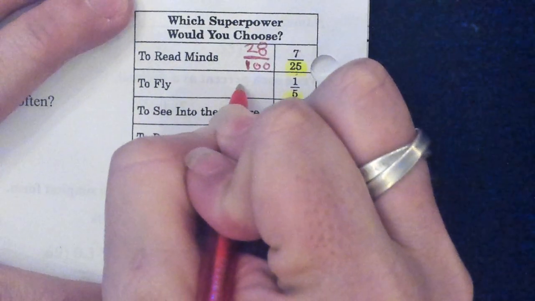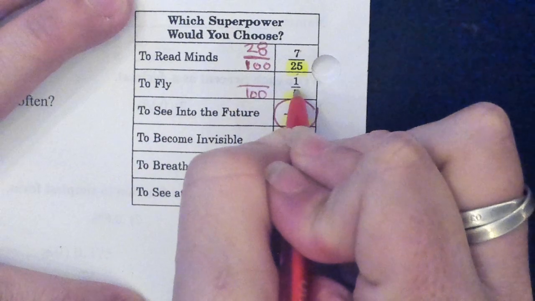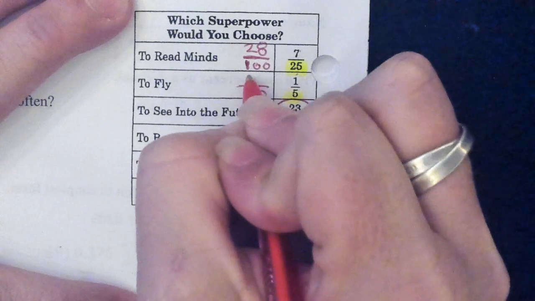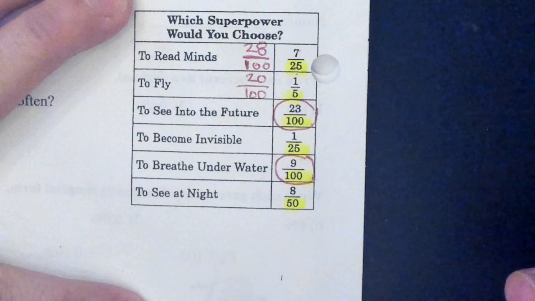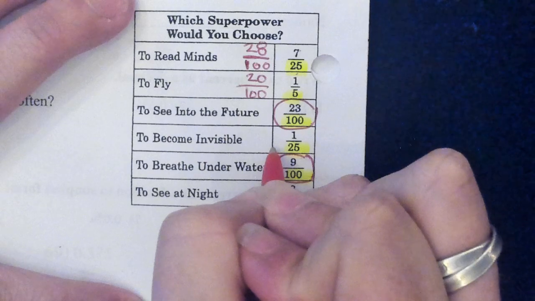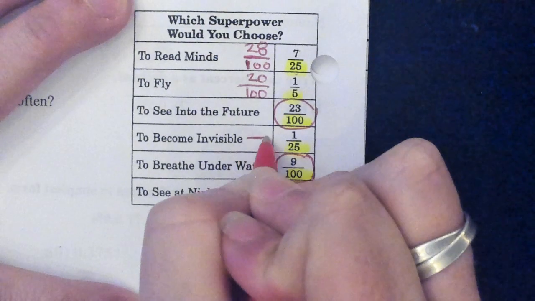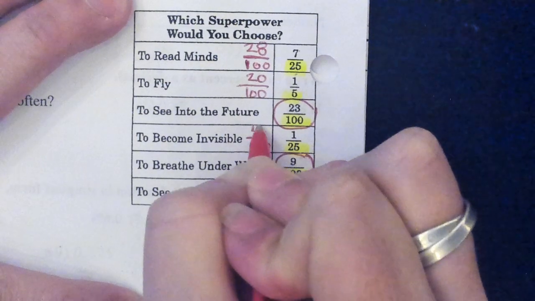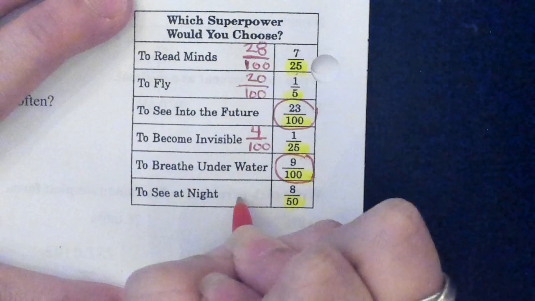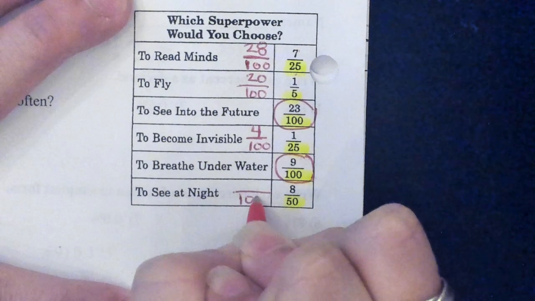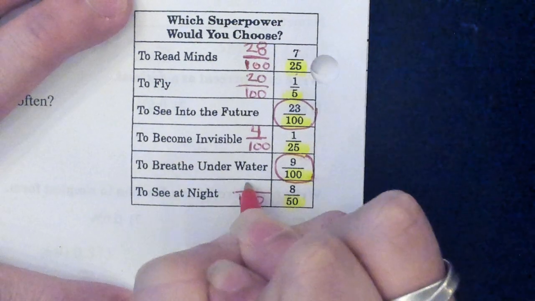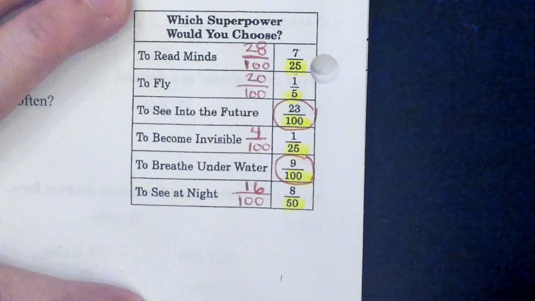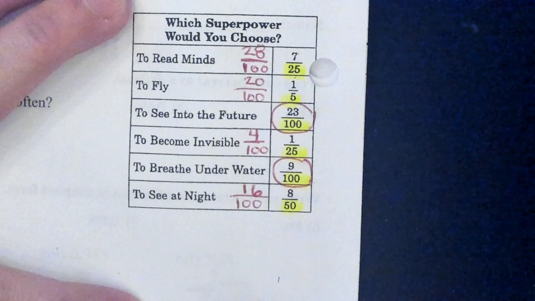Okay, the next one. If I change it out of 100, how many 5s are in 100? 20. So 20 times 1? 20. Okay, I'm going to go down to this one. The bottom number is a 25. 4, so 4 times 1 is 4. And on this one, the bottom number is 100. 2, so 2 times 8 is 16. Now we're allowed to compare those fractions. All the ones that have 100 on the bottom.